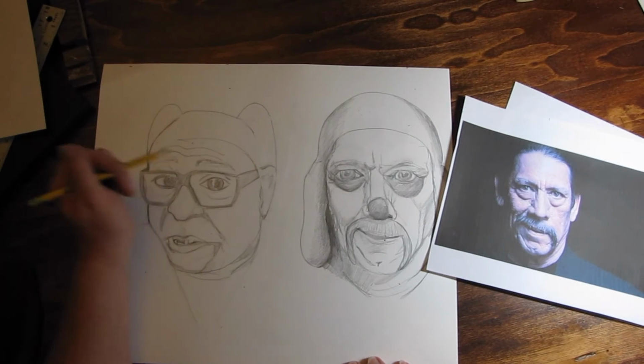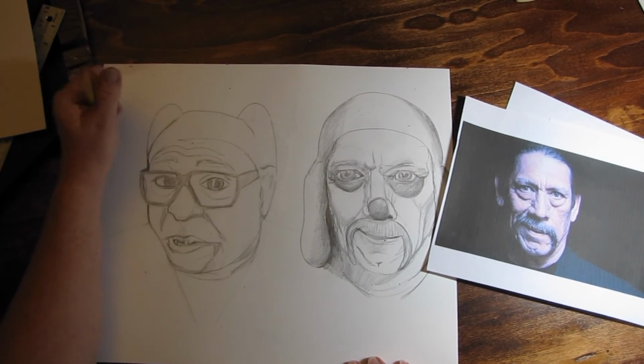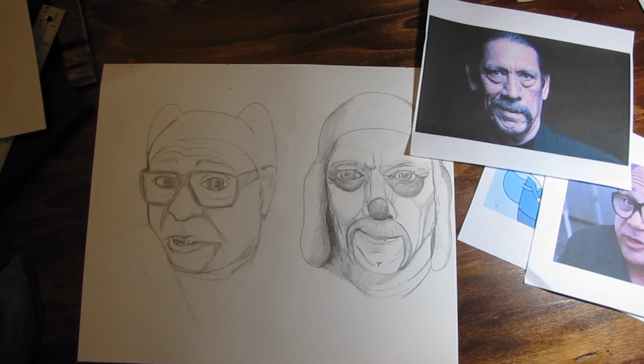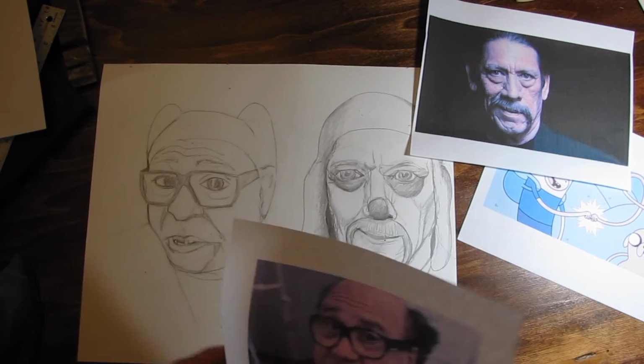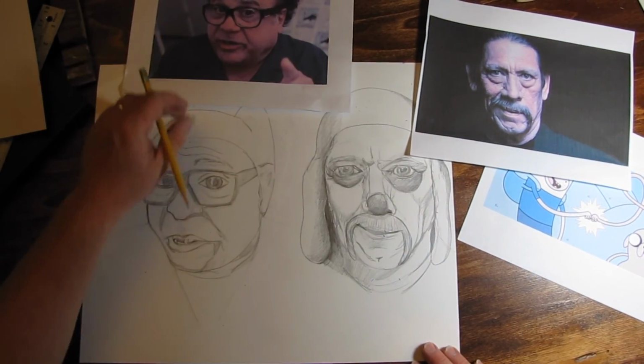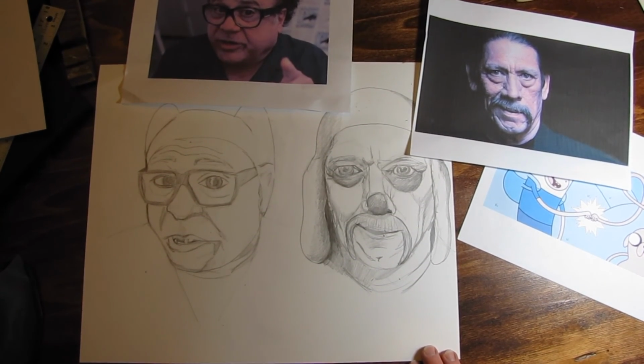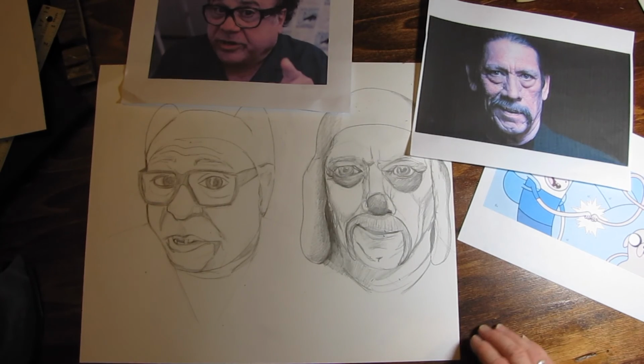Alright, it's not very pretty, but I think it's enough at this moment that I can trace this tomorrow onto some different paper and be where I need to be for the rest of the project.